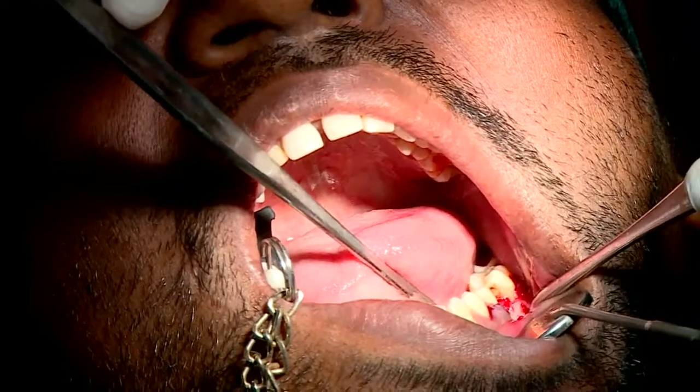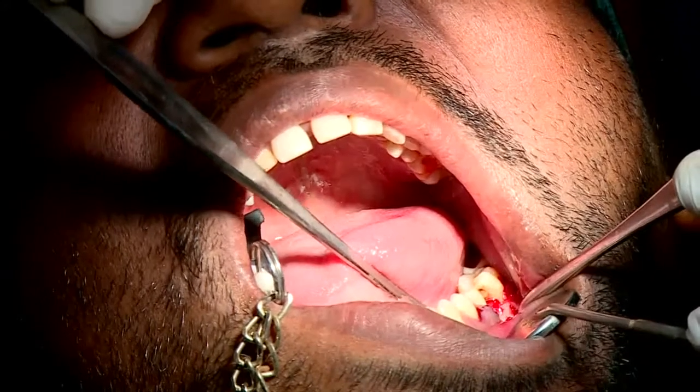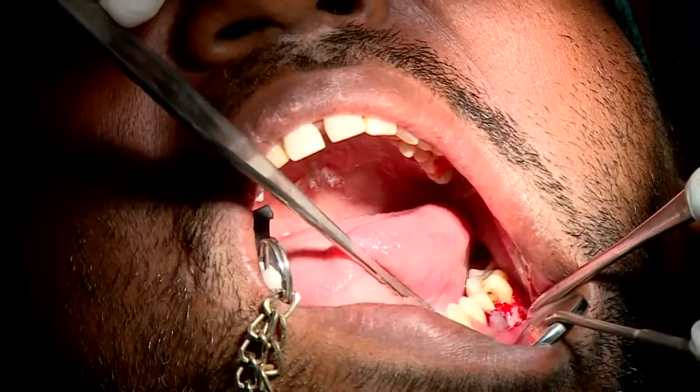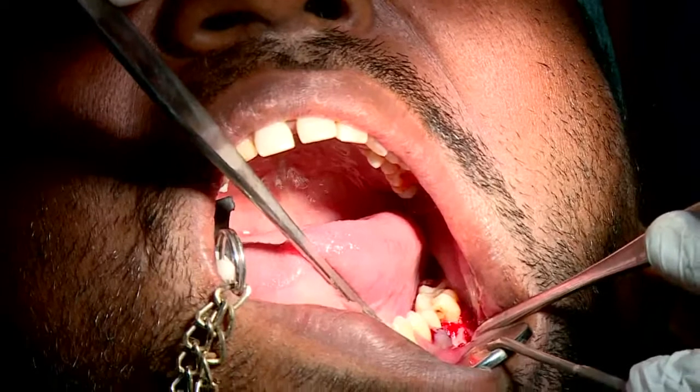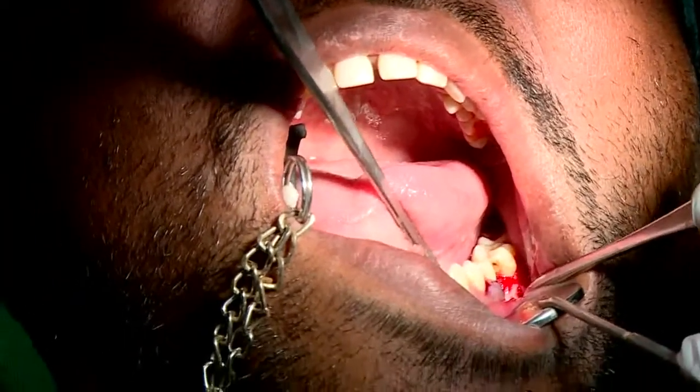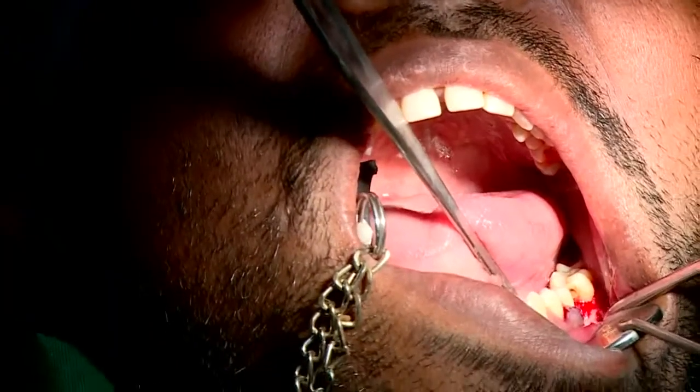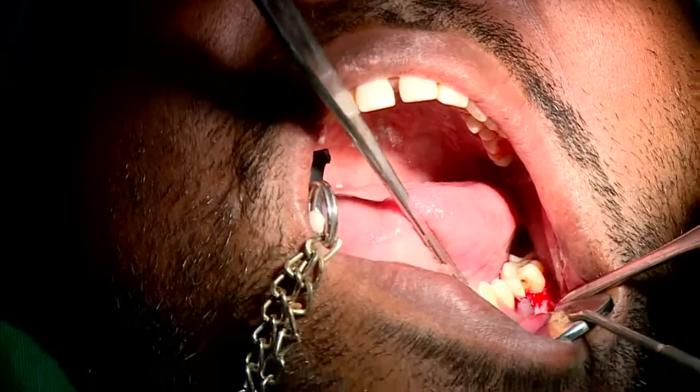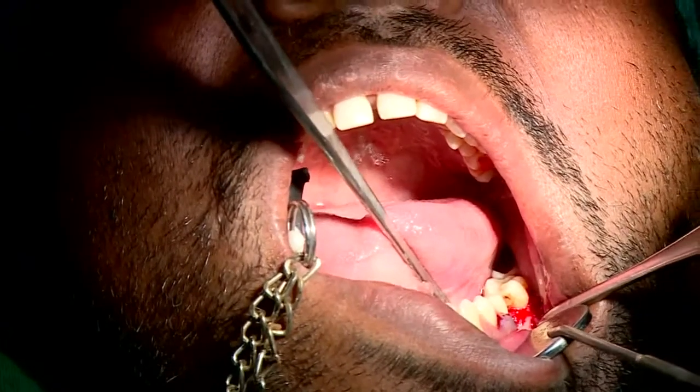Then another thing they talk about is immediate loading. Immediate loading means that you give a tooth immediately. Now I tell my patients, like Dr. Yasser said, I do a lot of implants, but I tell most of my patients, I am sorry, I belong to the old age group.